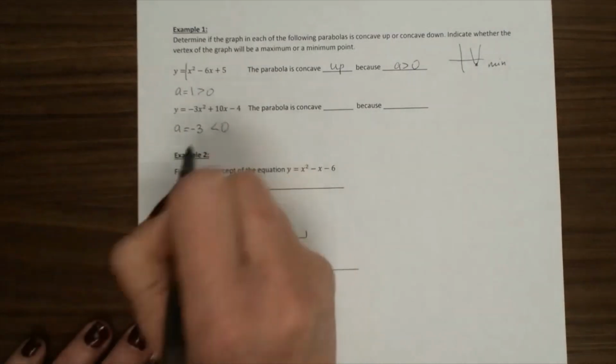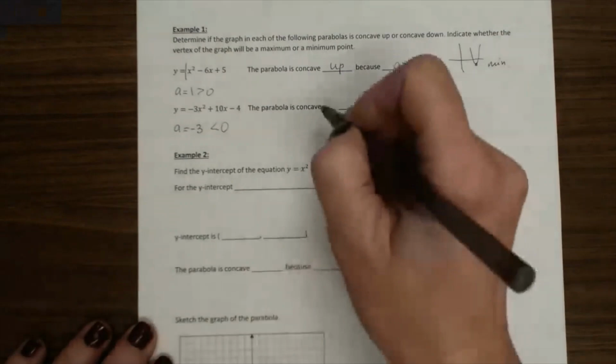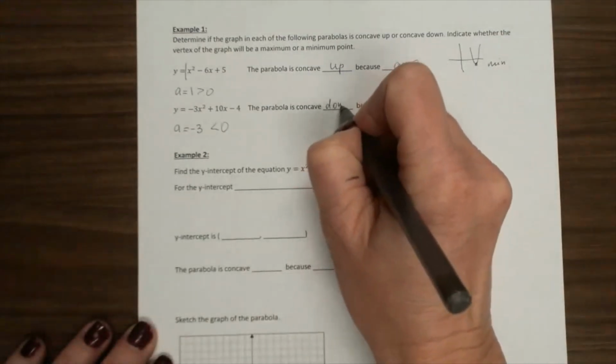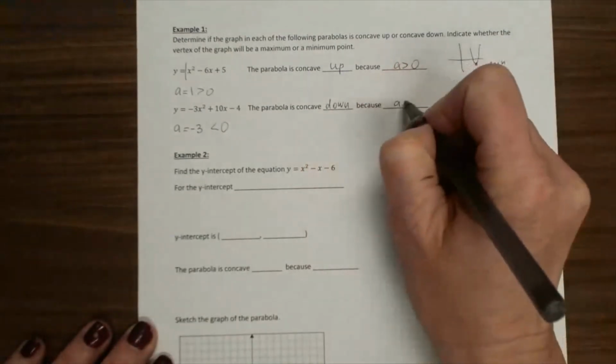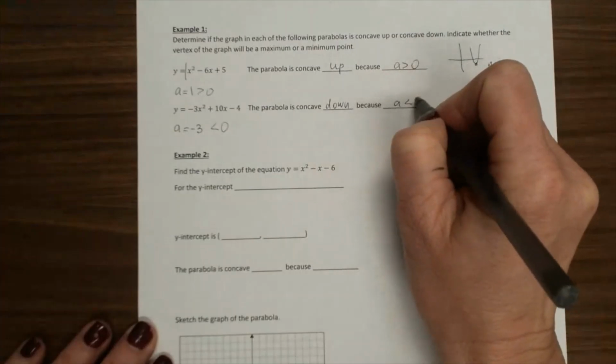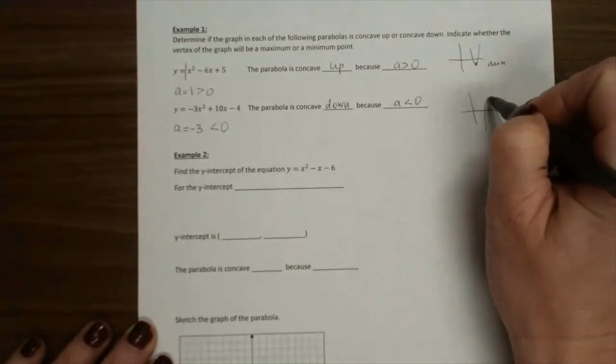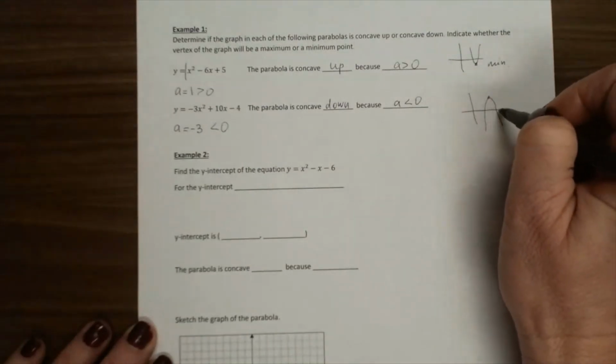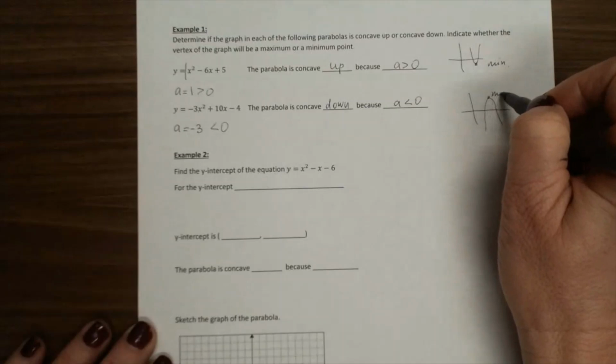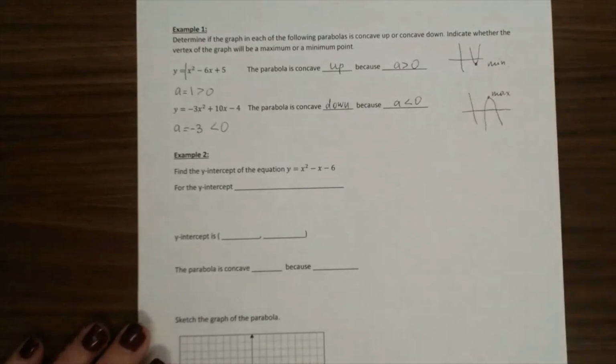Because it's less than 0, the parabola will be concave down, because a is less than 0. And the vertex of this parabola will be the maximum point on the graph.